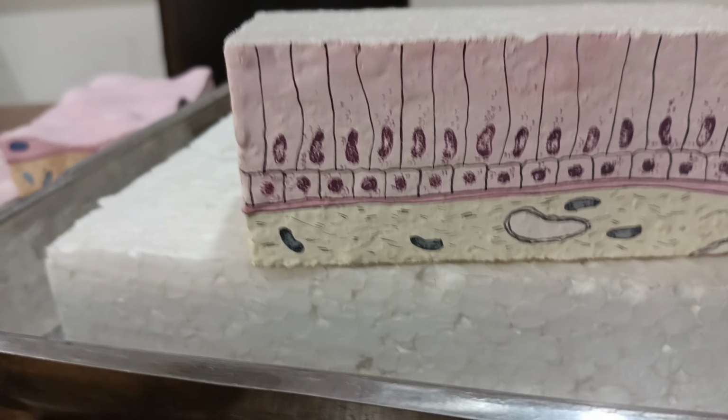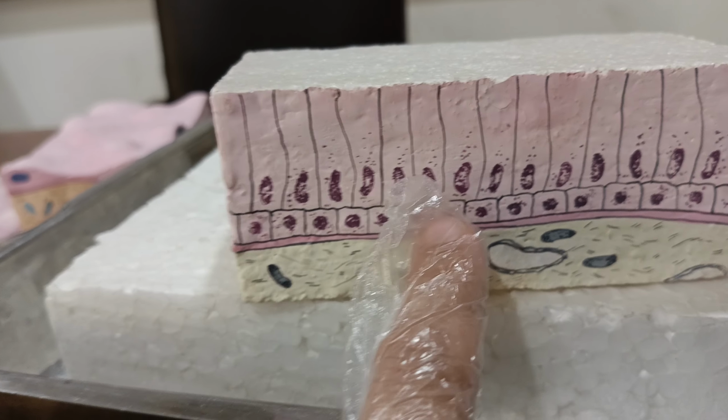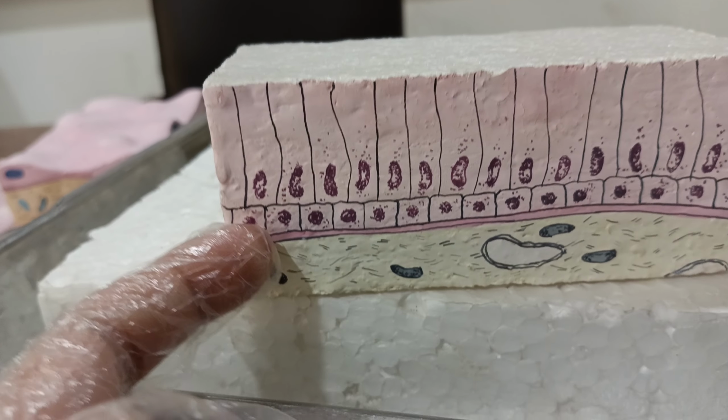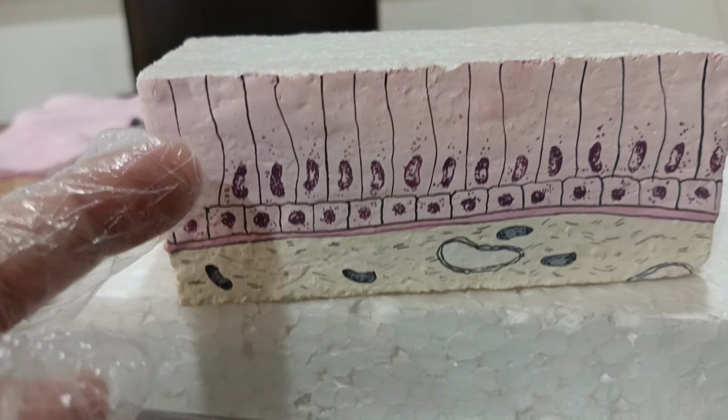Now I am going to show you the stratified columnar epithelium. The basal cells are no doubt of cuboidal shape, but the surface cells are of columnar shape. So this is stratified columnar.